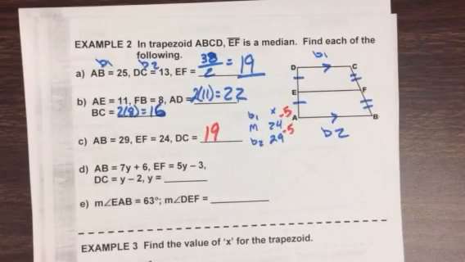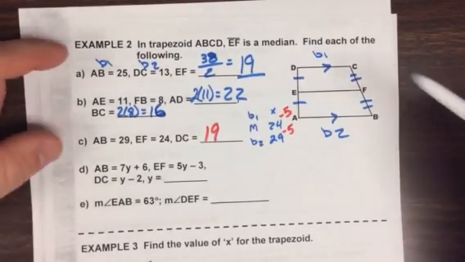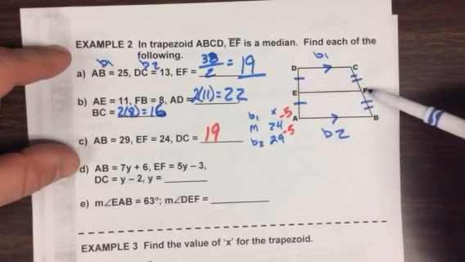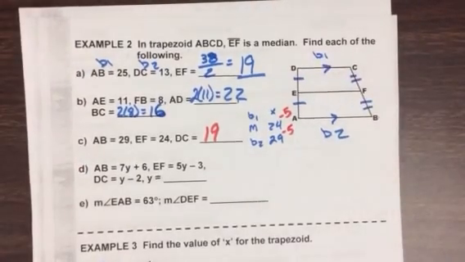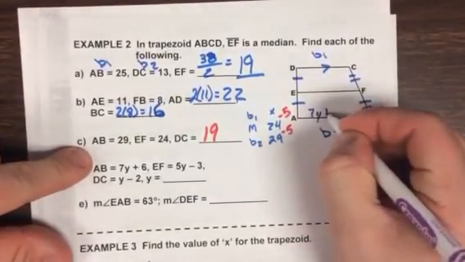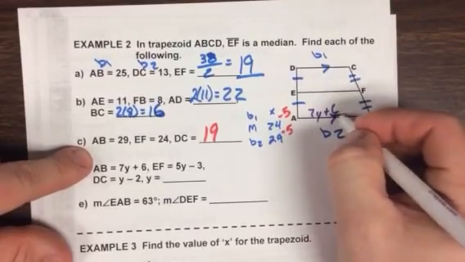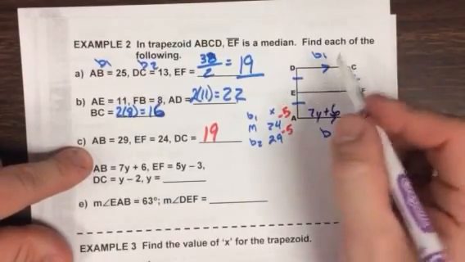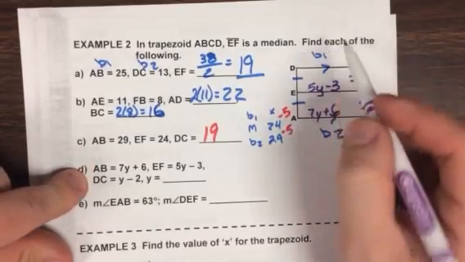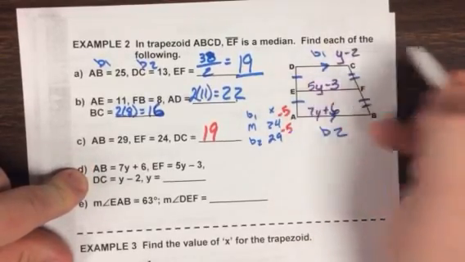Looking down at D. AB is 2y plus 6. EF is 5y minus 3. And DC is y minus 2. Okay. Let me go ahead and get a different color because we're going to need to write these out. AB is 7y plus 6. EF is 5y minus 3. And DC is y minus 2.